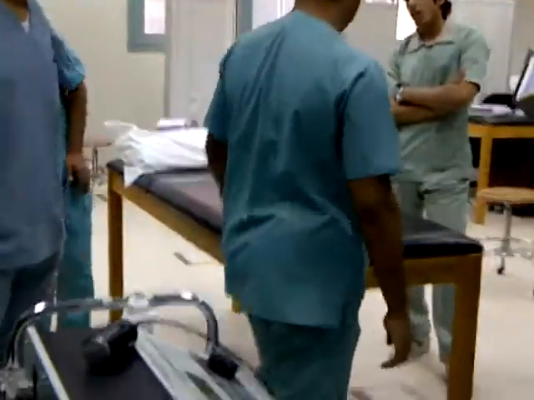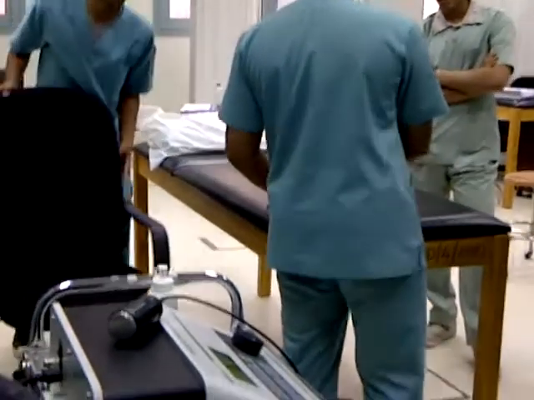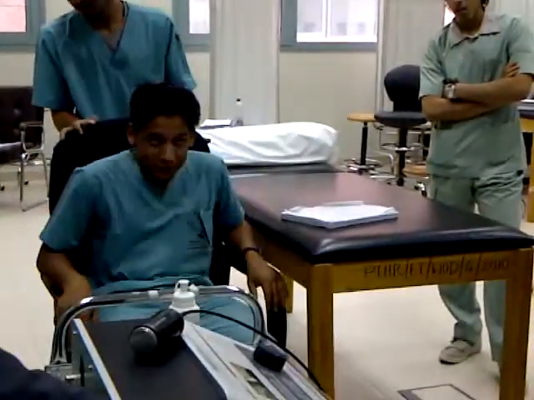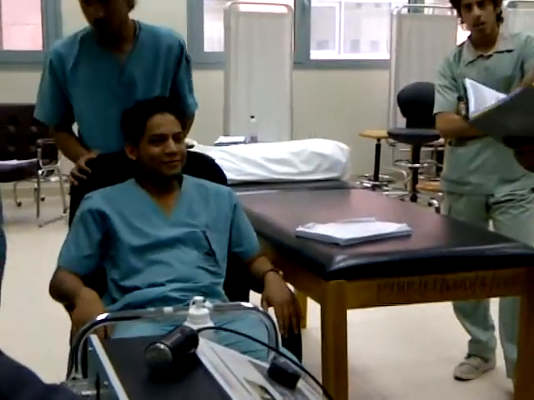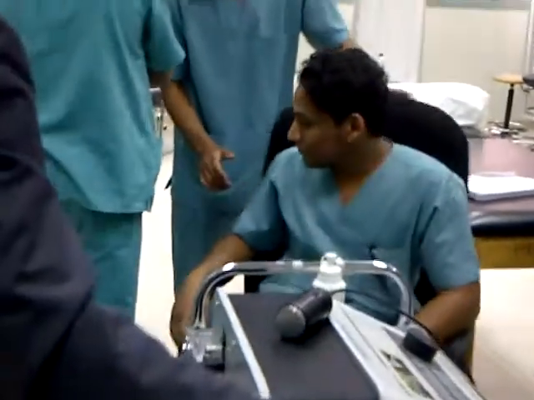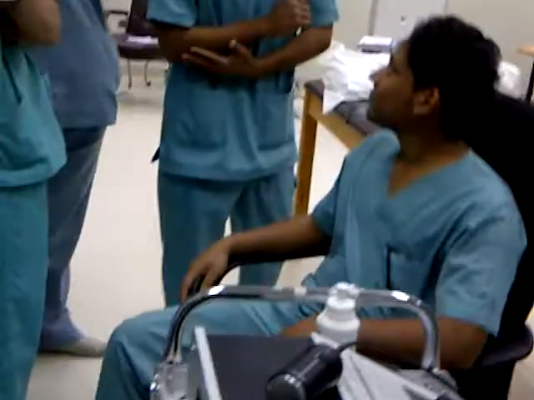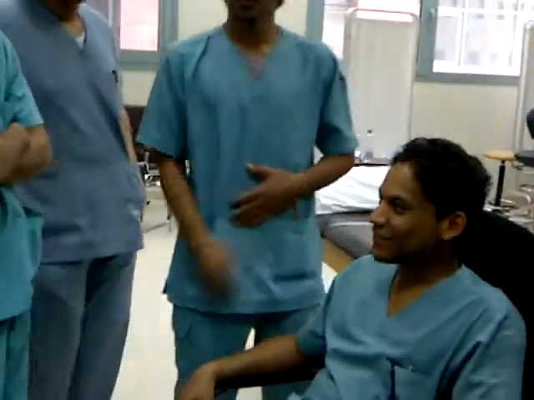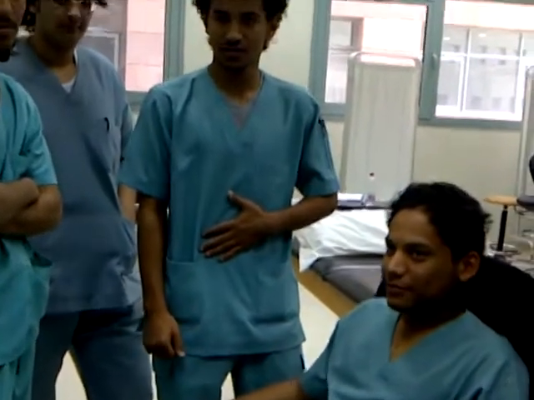Everything is positioned here: armrest, without armrest, backrest. Give him a comfortable position.